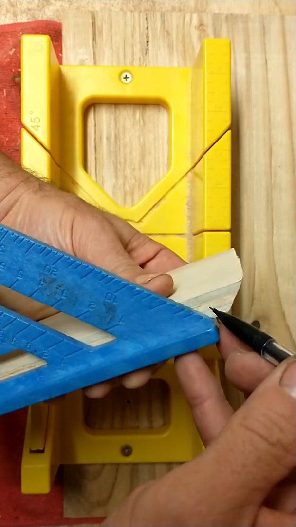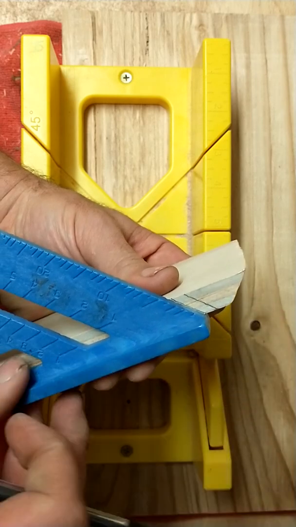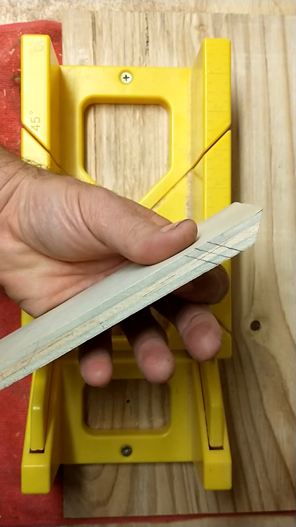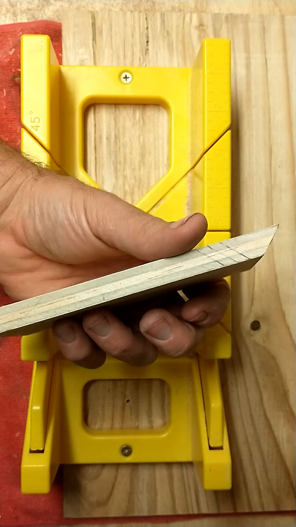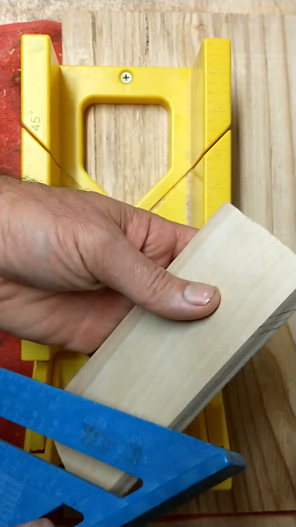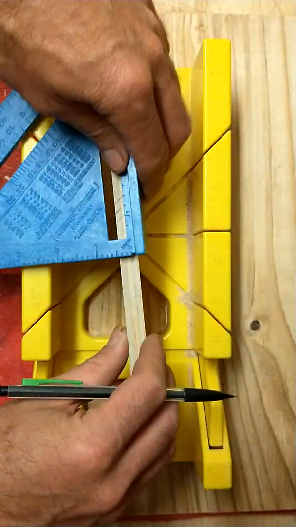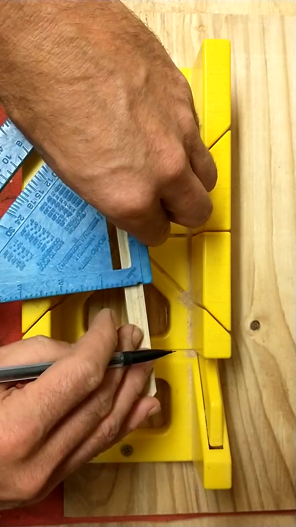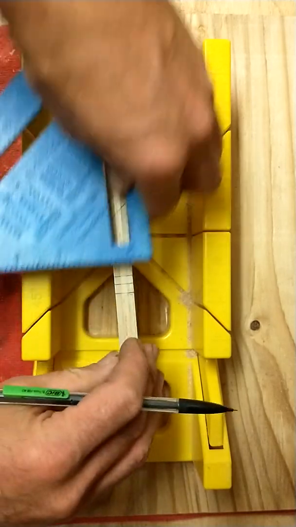So I'm going to squeeze tight, draw 1, draw 2, draw 3. Okay? That's going to be our miter. Then on the top, what we're going to do is we're going to do a bevel. So all you're going to do is in the middle of your board, draw 3 square lines on the top. 1, 2, 3.